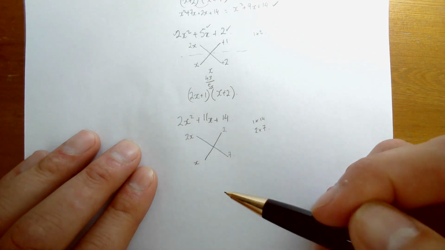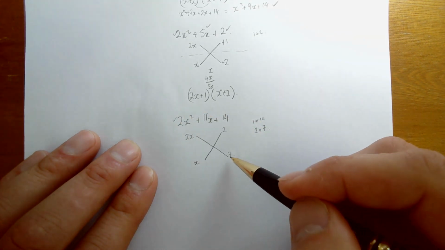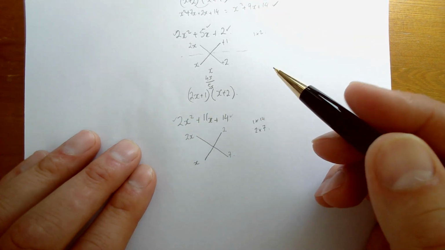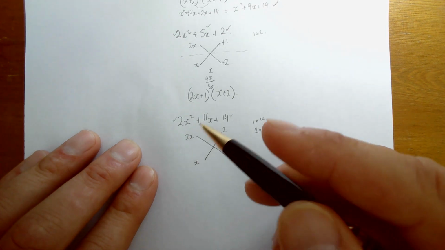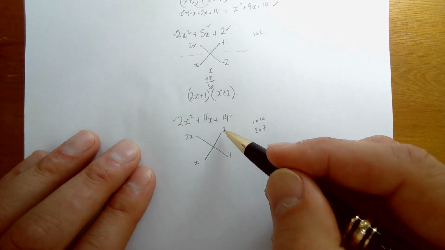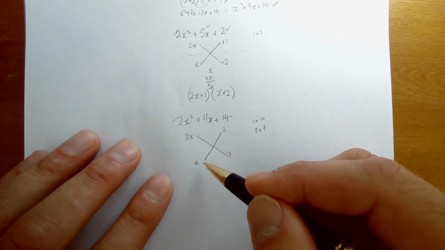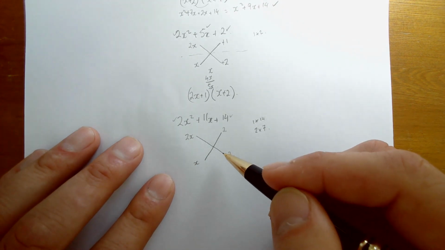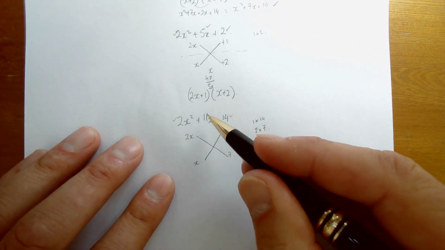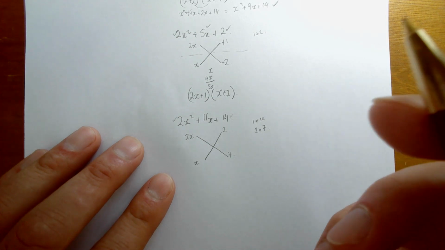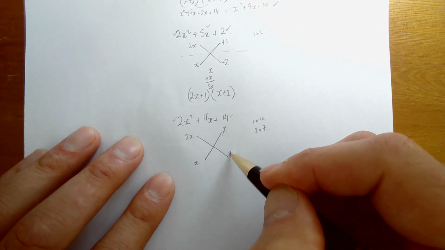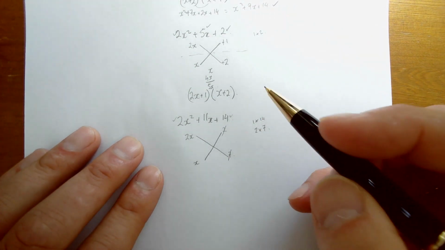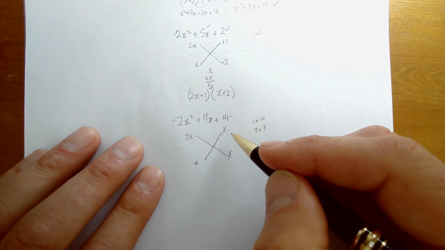x times 2x is 2x squared. That's lovely. 7 times 2 is 14. That's what we're looking for. 7 times 2x is 14x, and 2 times x is 2x. So that gives us 16x in total. Well, that's not what we're looking for. So we can just change around our cross. There's a bit of experimentation in this, and you're not always going to get it right first time.